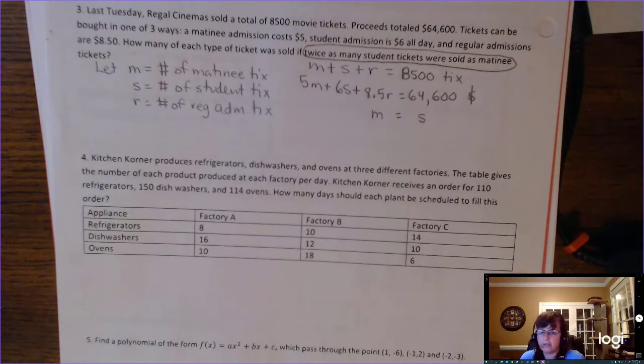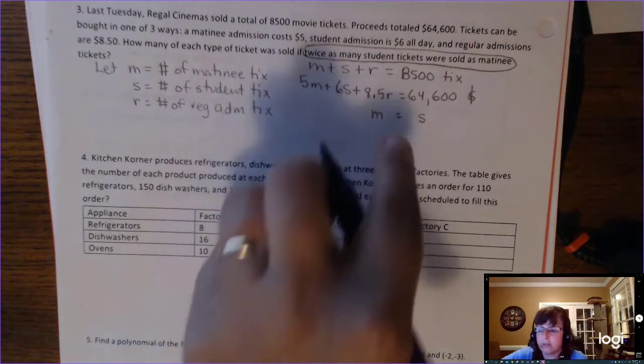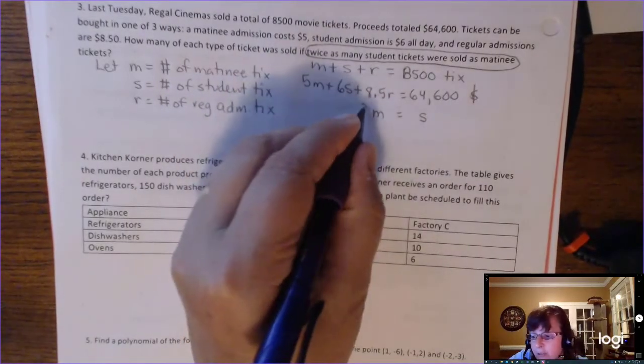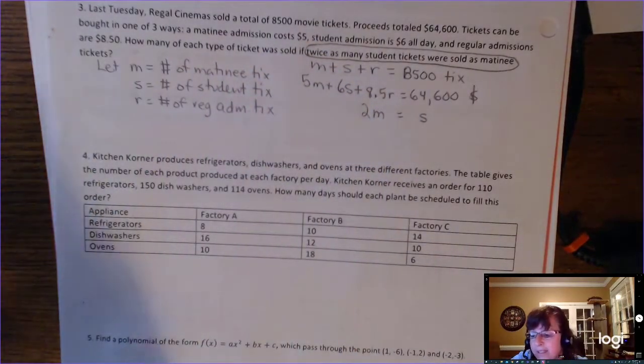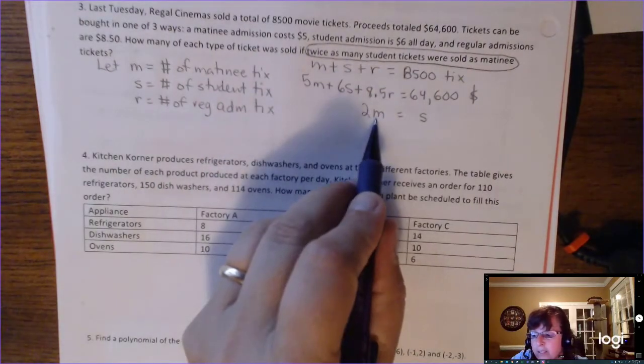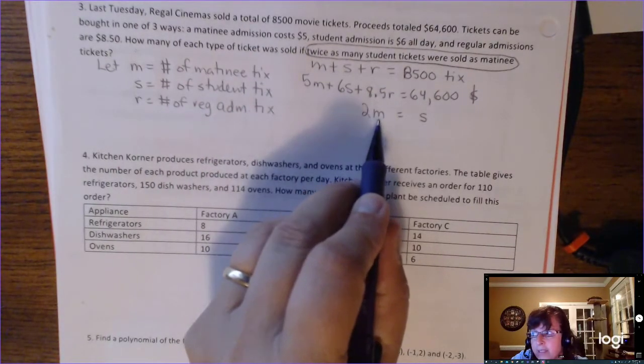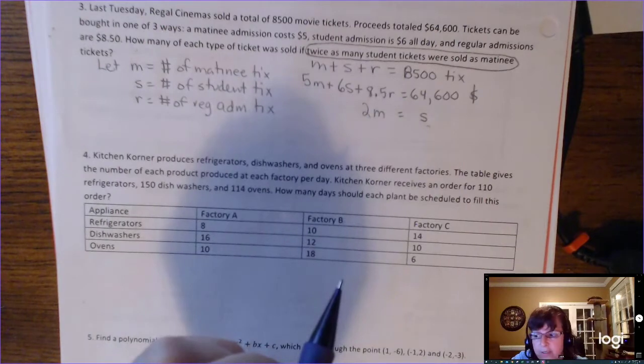You ask yourself, who needs the help? Okay, so we know student tickets are the one that's more. So who needs the help to make this equal? The 2 actually needs to go with the matinee tickets. And you can test it out. If you sold 10 matinee tickets, you would sell 20 student tickets.